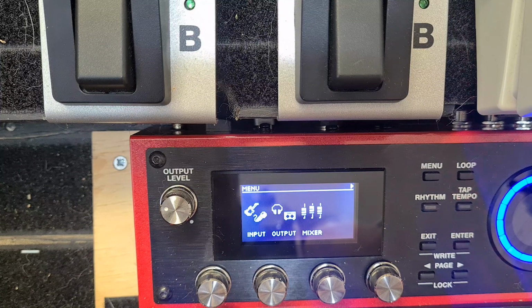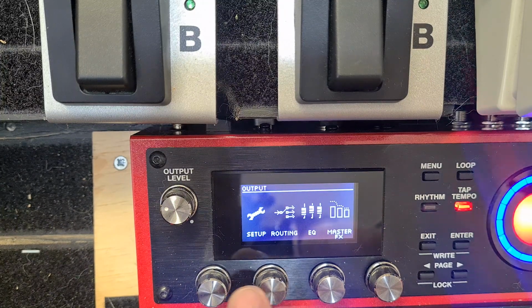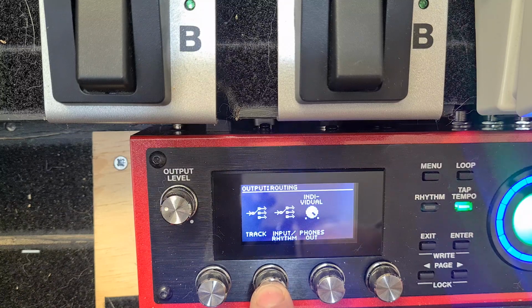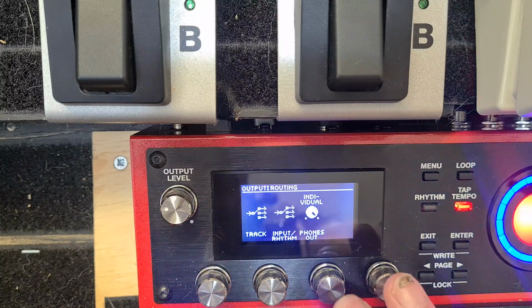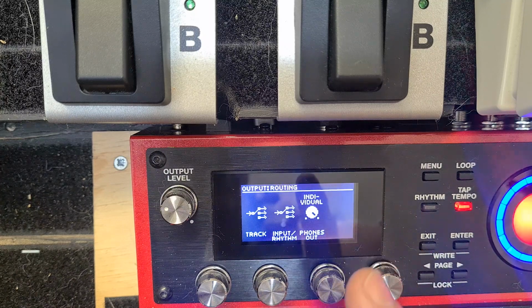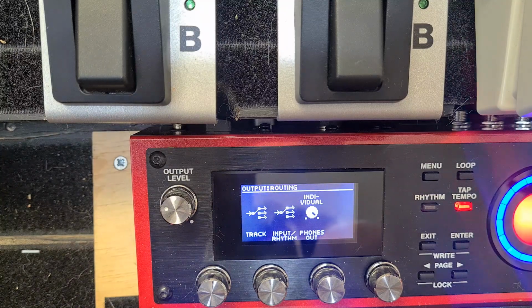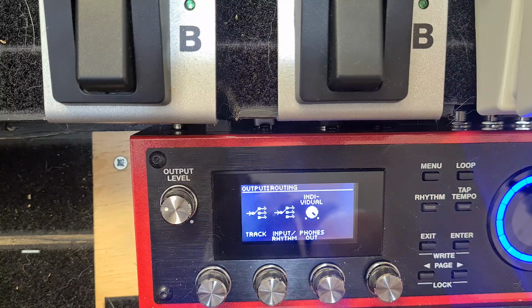What I do is, on output routing, I'm going to route my vocals, my guitar and my sample player to 2 tracks on the DAW, so that you can record my live performance as well as the tracks.